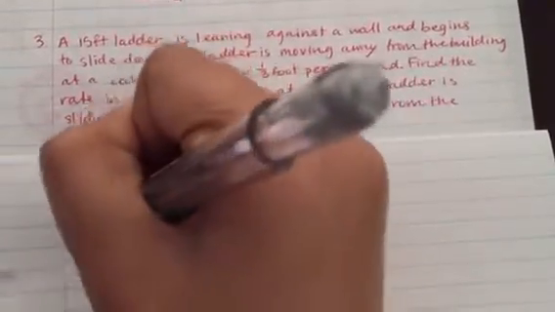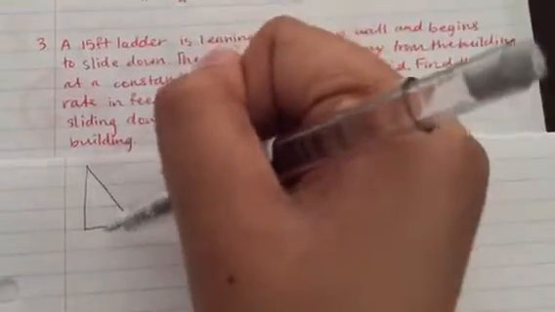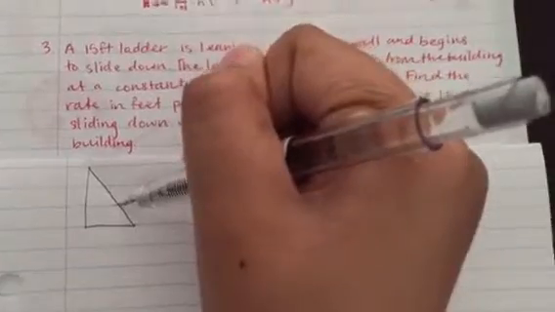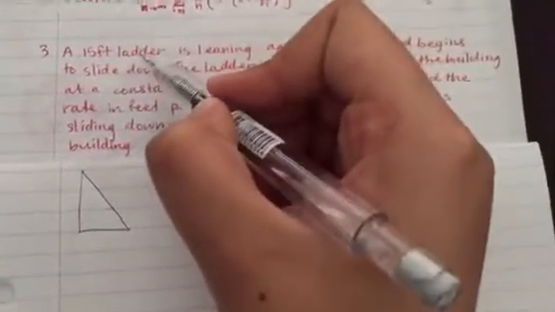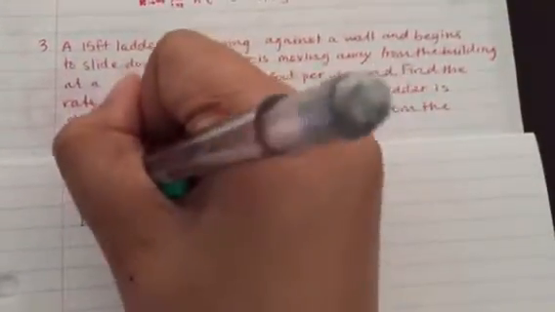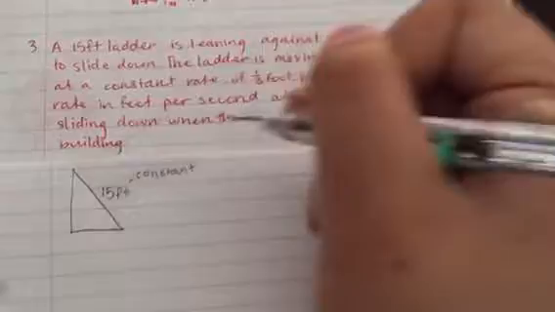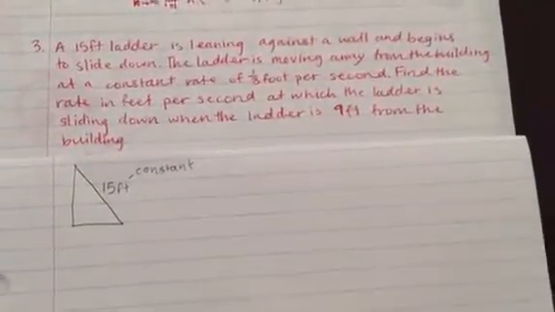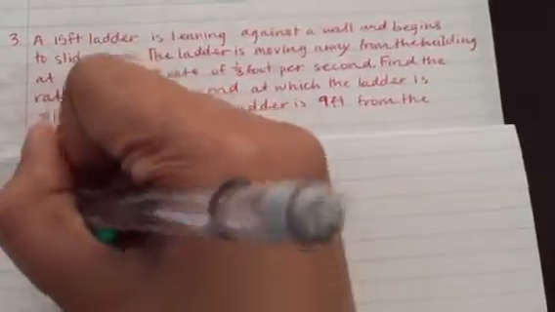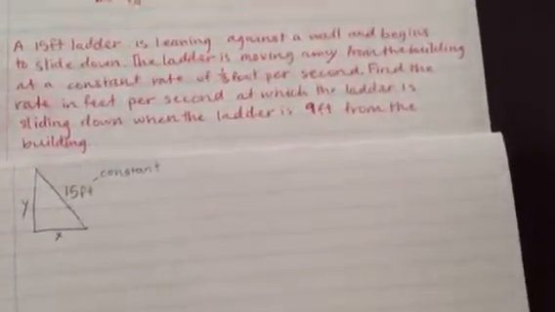So we'll start with this is the wall, this is the ground, and then this is the ladder. Since it says that the ladder is 15 feet, we know that the hypotenuse is 15 feet, and this one is constant since the ladder won't be changing length. Then we can put variables for what the wall and the floor are.